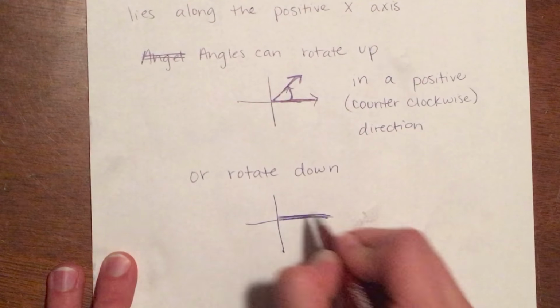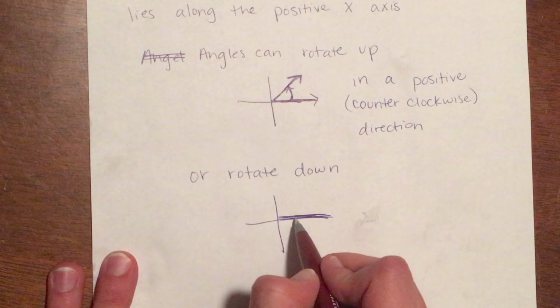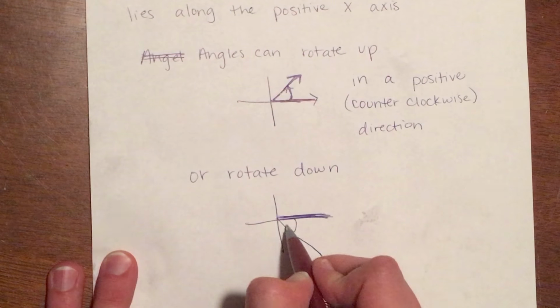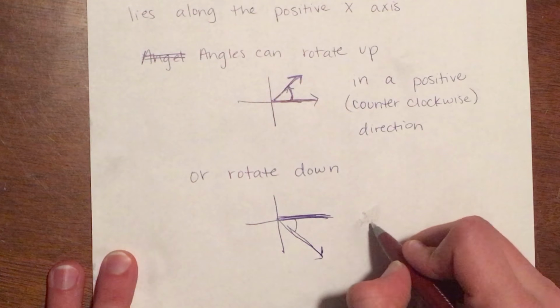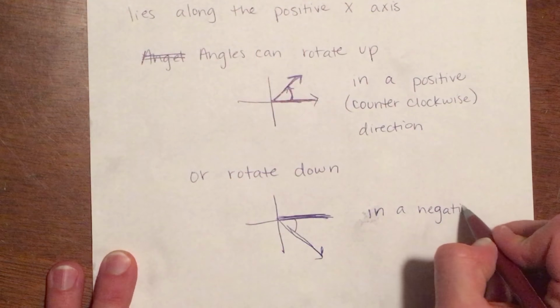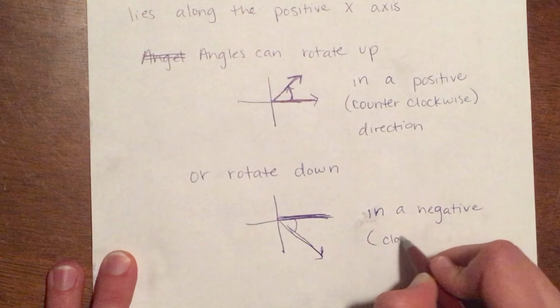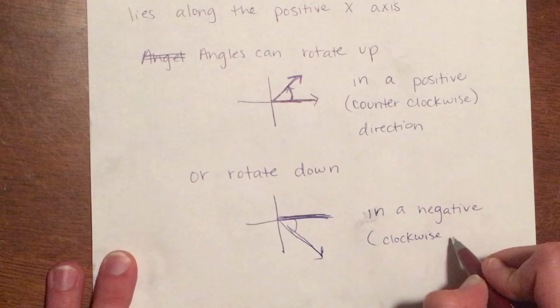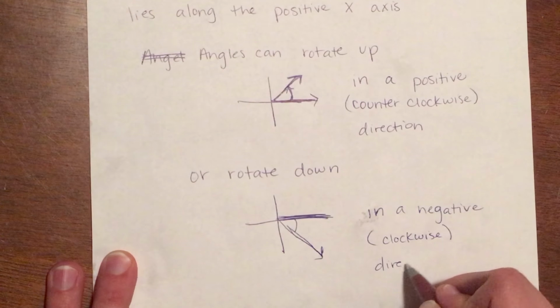So starting here, but instead of opening up, it curves down in a negative clockwise direction.